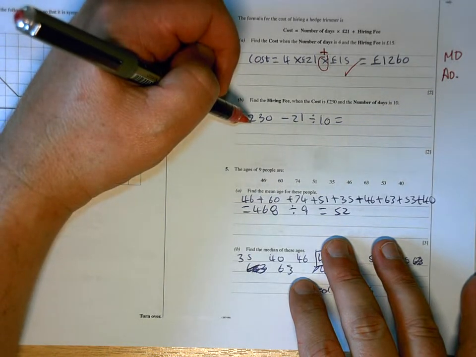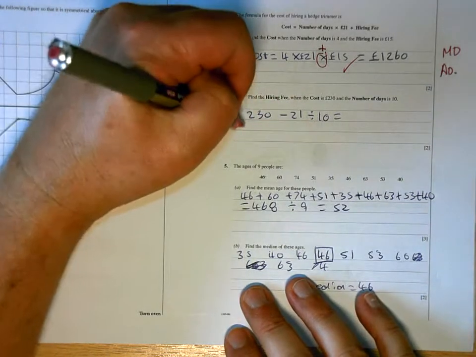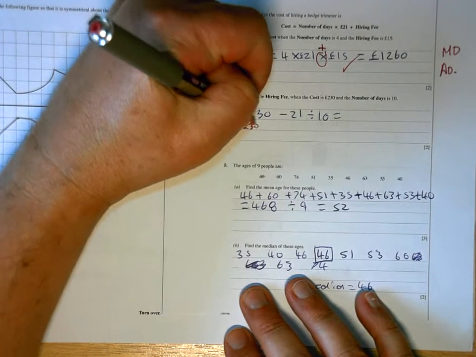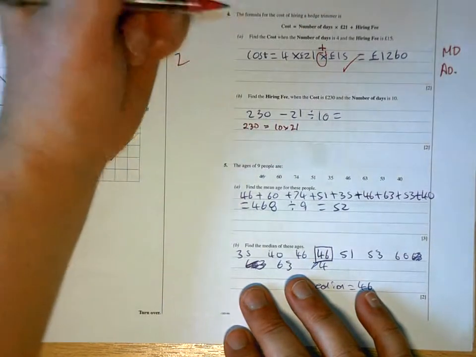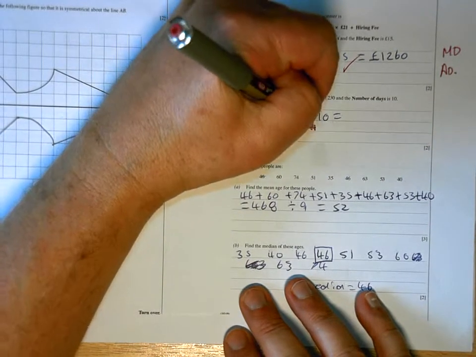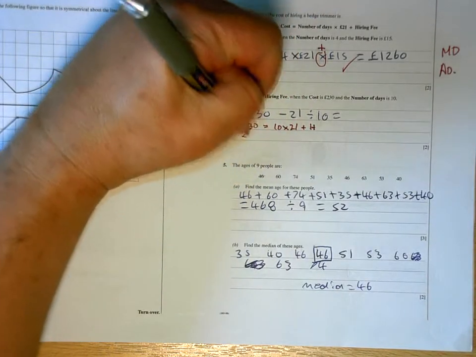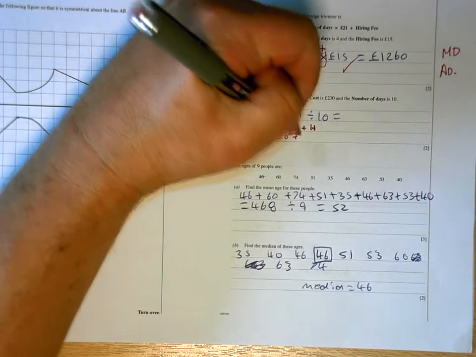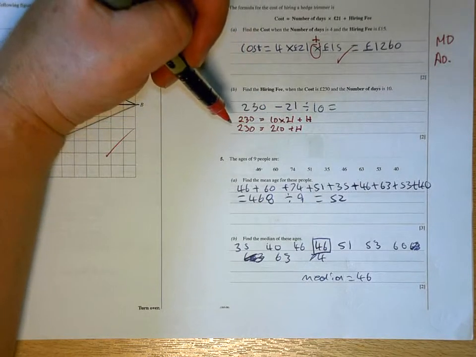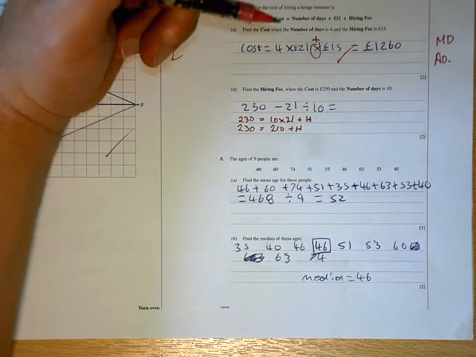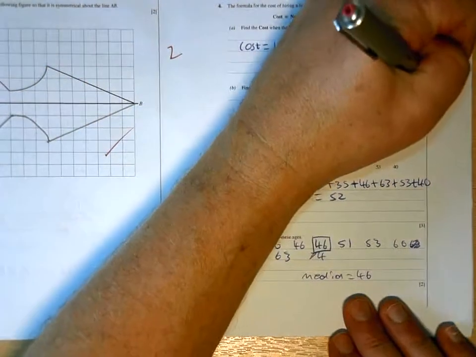230 minus 21 divided by 10. No, you've got those in the wrong order as well. What we've got here is that the cost is equal to number of days, which we know, times 21, which we're told, plus H, hiring fee, which is what we're trying to find. So if we worked out what that was, we would get that. So basically what we're saying is, what must we add to 210 to make 230? That's what the hiring fee will be. So it's 20. So H is 20. So no marks for that question, I'm afraid.